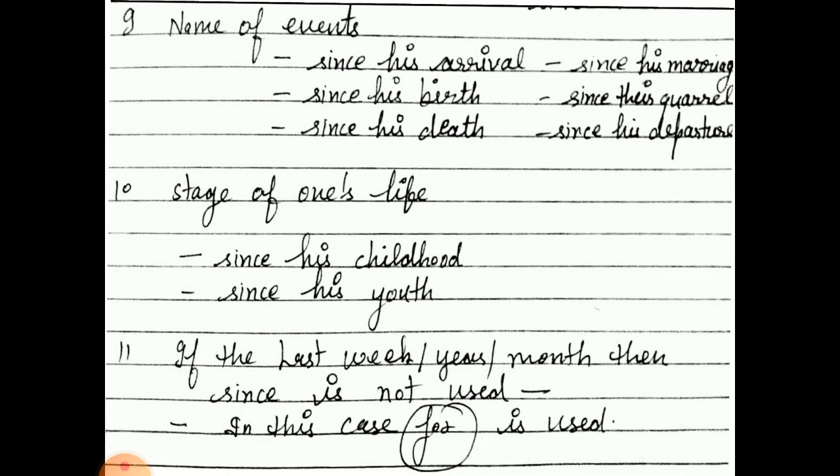And I hope that the difference in the usage of since and for will be clear to you.